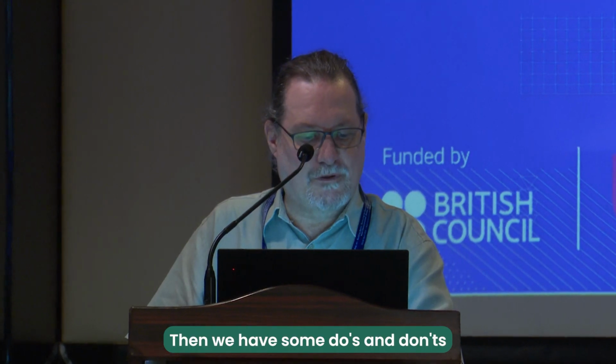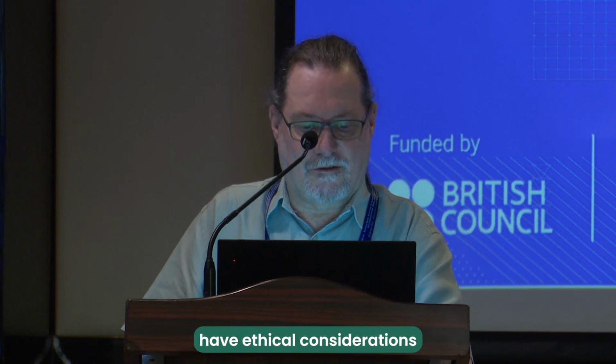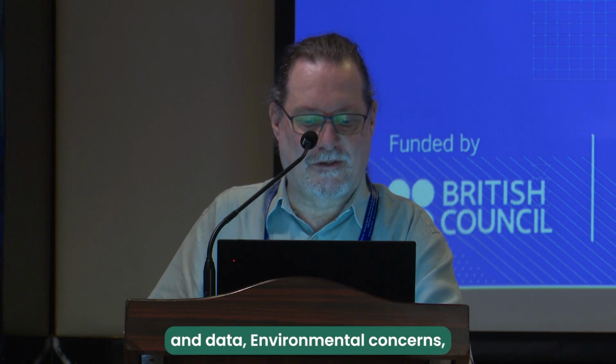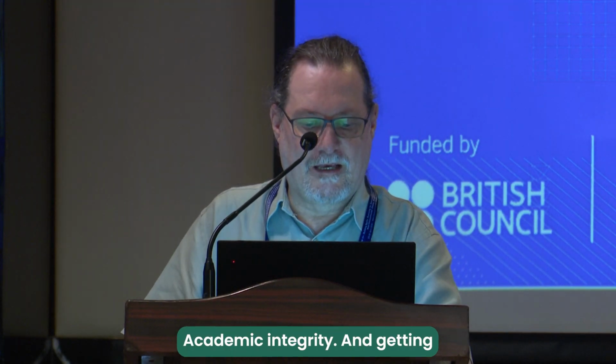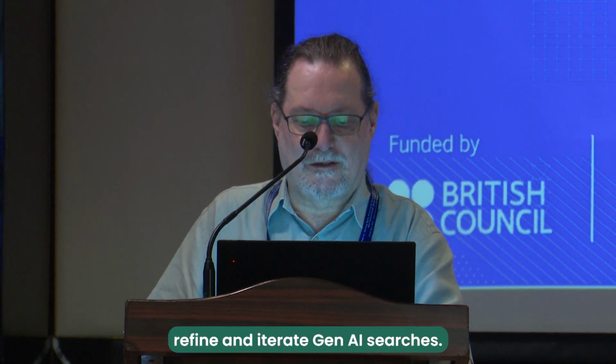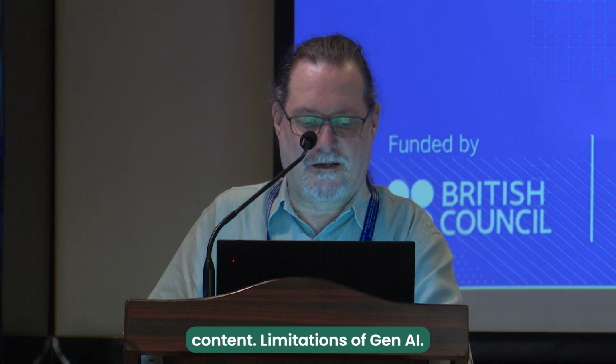Then we have some do's and don'ts of generative AI, a quick quiz, and ethical considerations: plagiarism, privacy and data, environmental concerns, academic integrity, and getting the best out of AI. Then study prompts, creating effective prompts, ways to refine and iterate Gen AI searches, a quiz on that, referencing Gen AI content, limitations of Gen AI, AI use with old hardware and low bandwidth, and Gen AI and professional development.